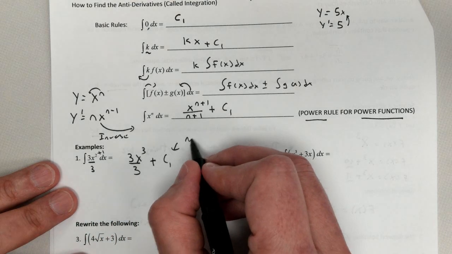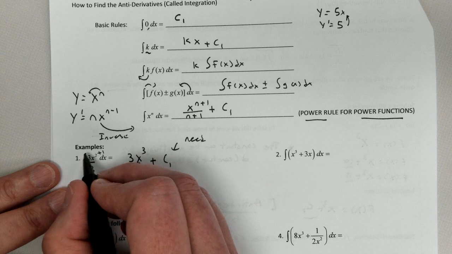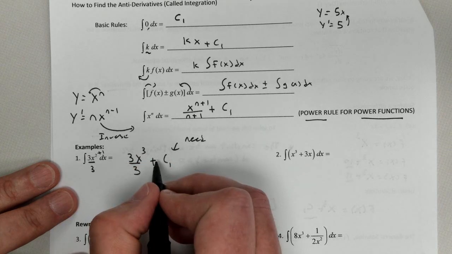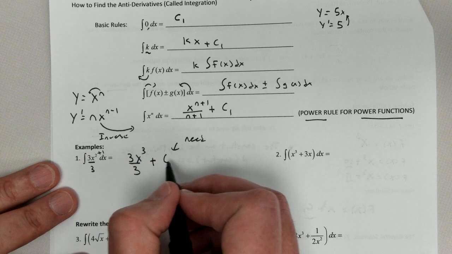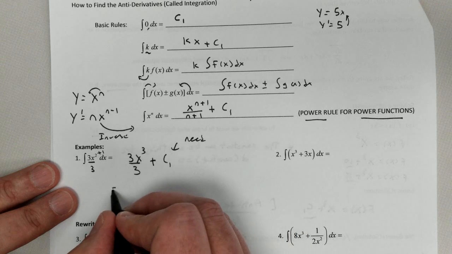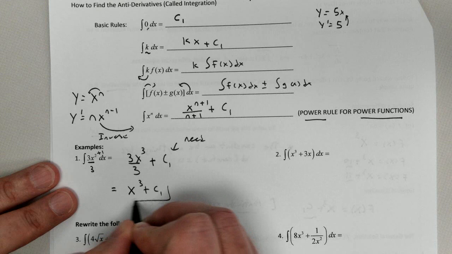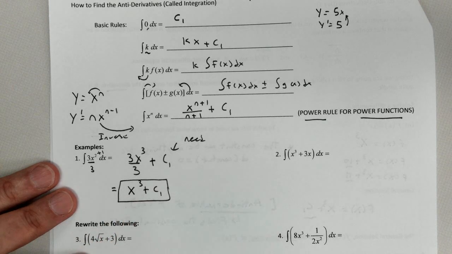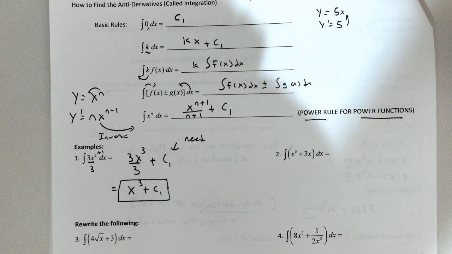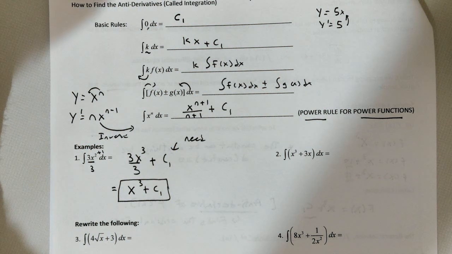You need this, because if this is my derivative here, it had a constant that just became 0. We don't know what the constant is, so we just put that plus c. So our final answer is just going to be x cubed plus c1. And there is our antiderivative. All right, go to the next video and we'll take a look at a bunch more examples. I will see you then.